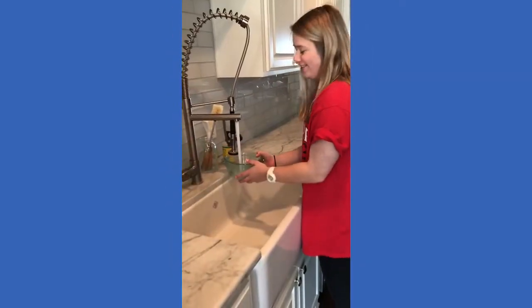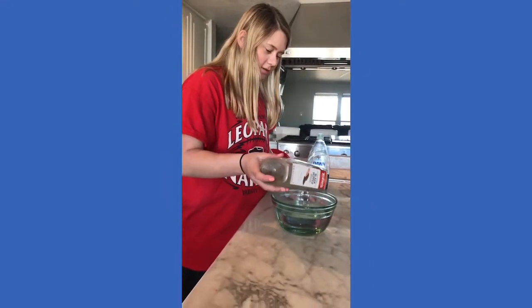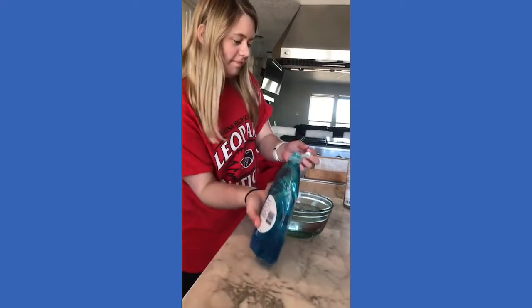Pepper, and soap. First, you fill the bowl with water. Then we put pepper in it. Then you put soap on your finger.